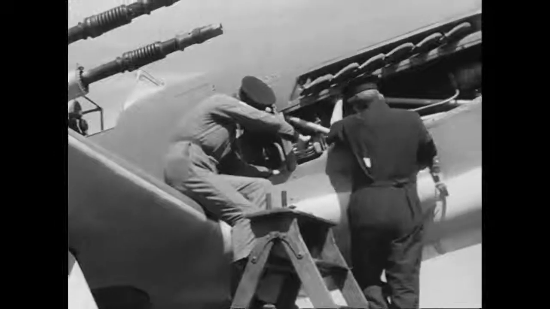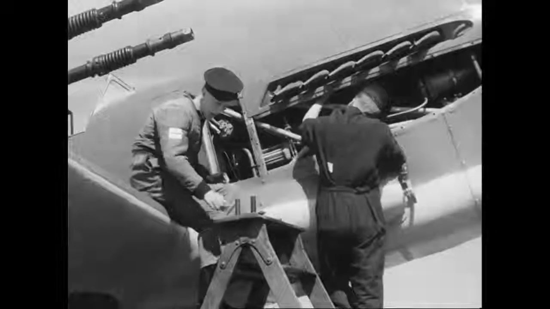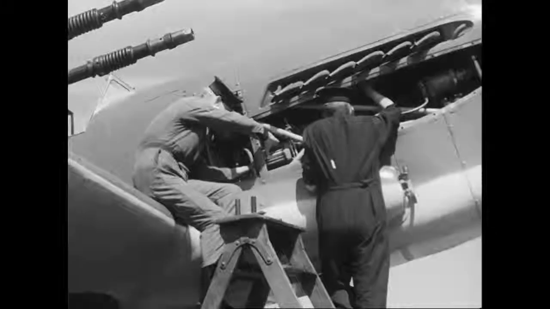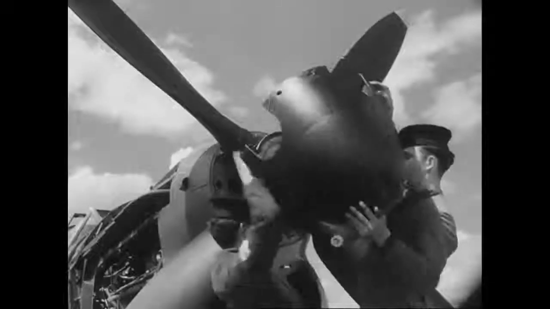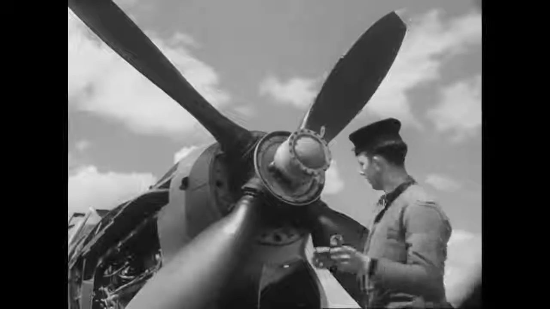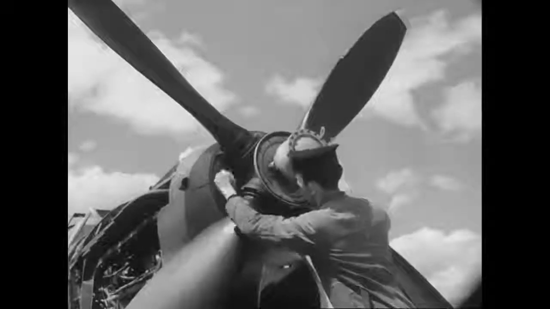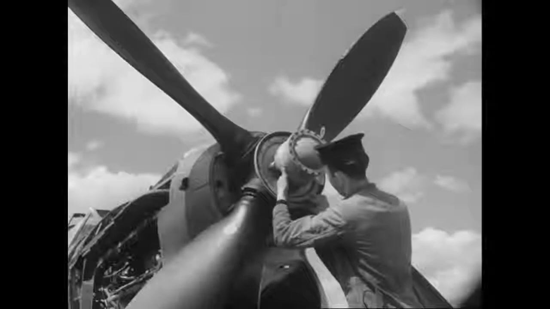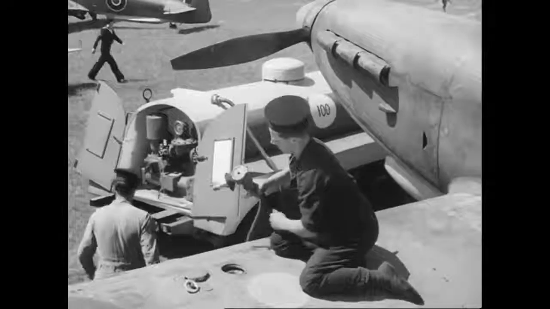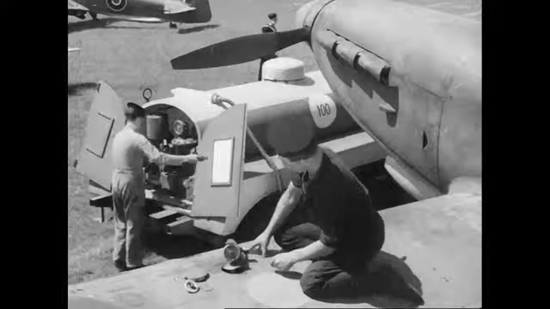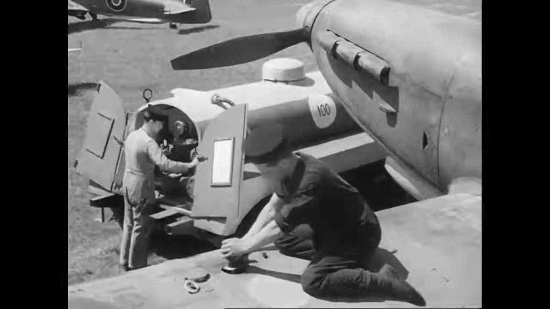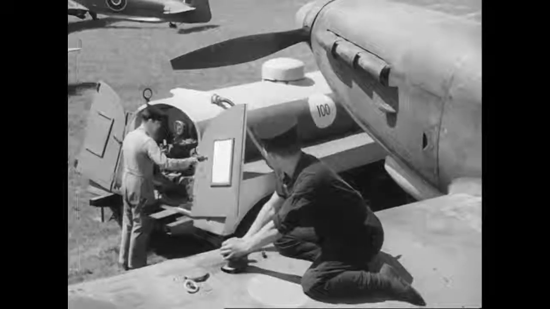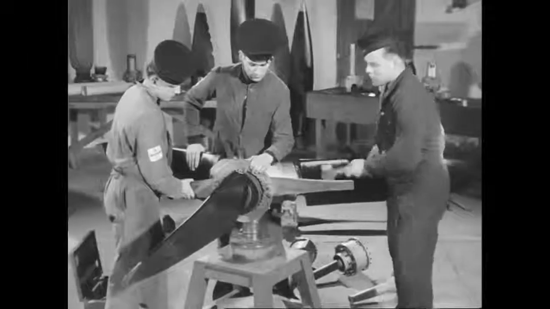Now we'll take a look at the men who attend to the engines and see what keeps them busy. For instance, the renewing of starter cartridges is done by them. They remove air screw spinners so that the mechanism can be inspected for corrosion and given a general overhaul. The engine men look after the refueling of the aircraft. The end of a perfect overhaul.